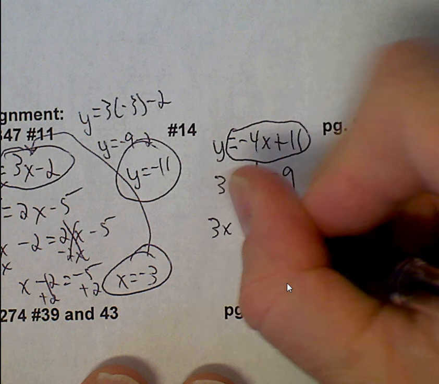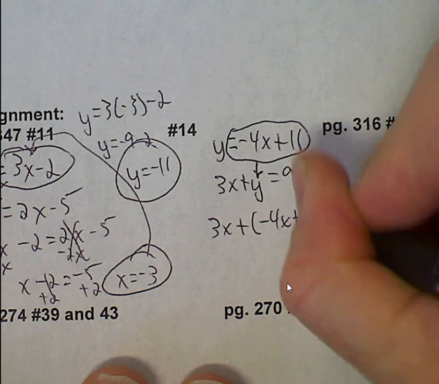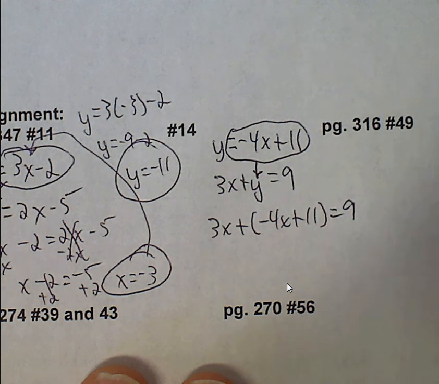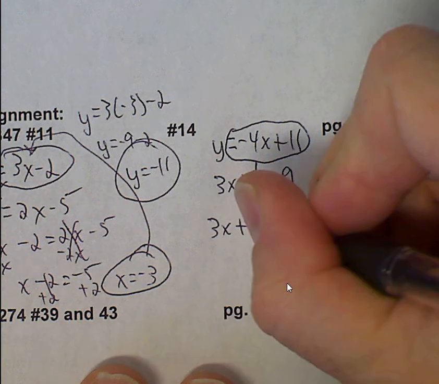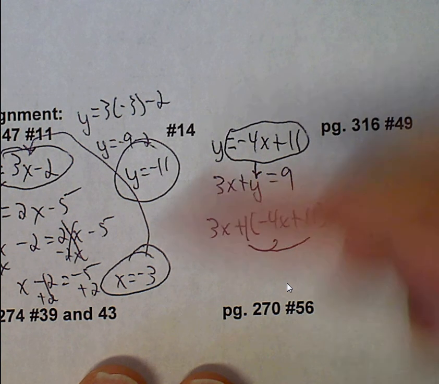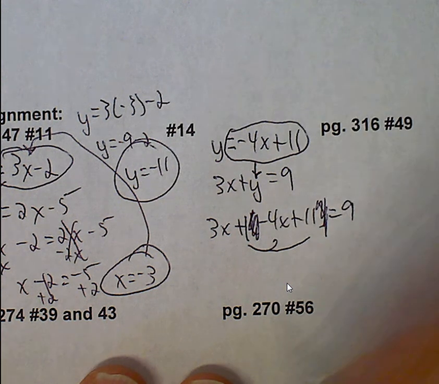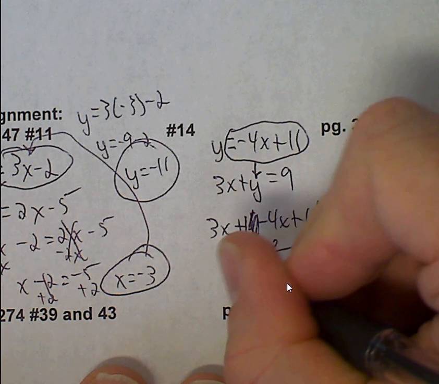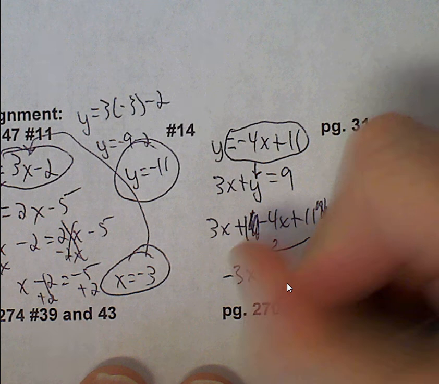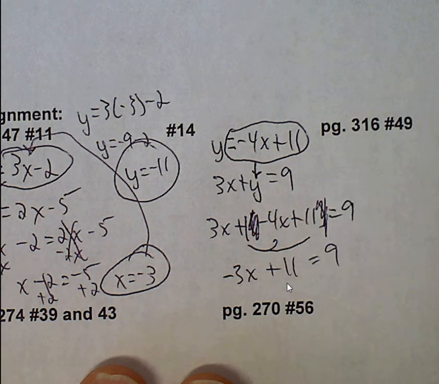So we got 3x plus negative 4x plus 11 equals 9. This is really a 1. Even if I distribute, it's still going to be the same thing. So I don't really need these parentheses. 3x minus 4x is negative 3x. And then I have plus 11 equals 9.